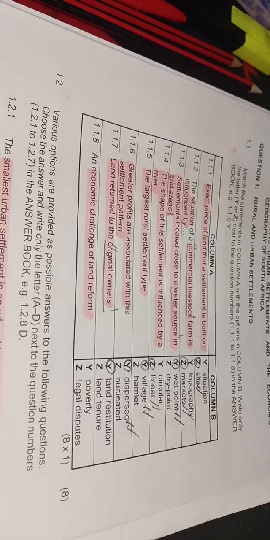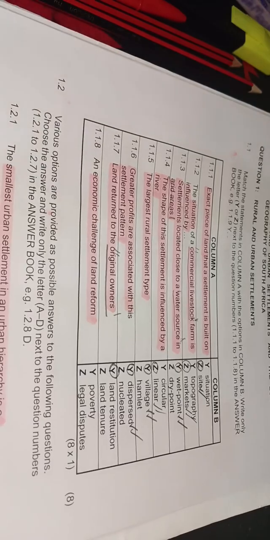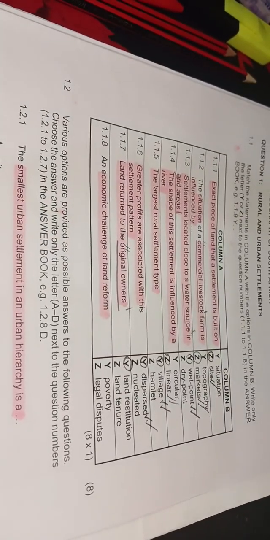Can we proceed? Let's move on. 1.1.8, an economic challenge of land reform. What will be the answer there? I will take both, because all of them have got economic implications. I will take both poverty and legal disputes.